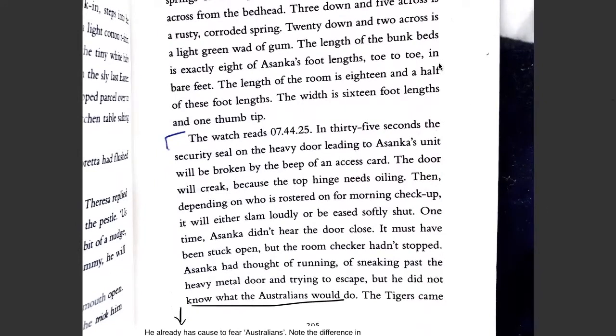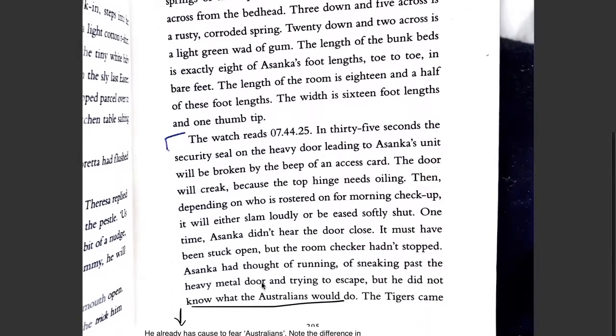All right, so Asanka's in this cell he's ended up with. He's just still a young boy. Can't remember if we get the idea of exactly how young. But it's interesting, he says, one time the door was left unlocked, but he didn't bother trying to escape because he did not know what the Australians would do.